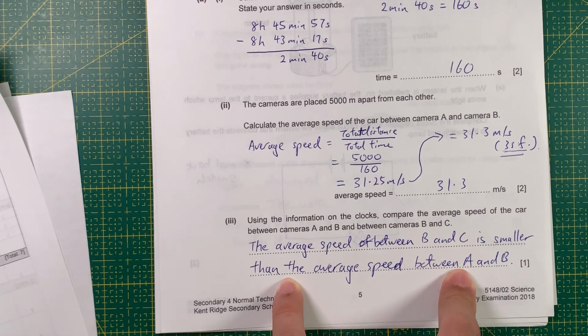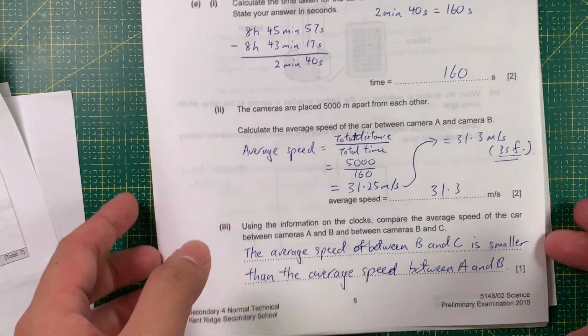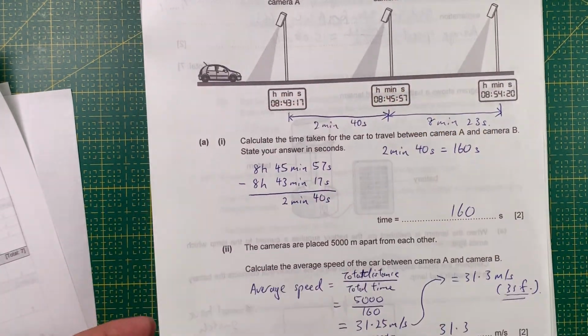So the answer here would be like what you will be writing. Basically, he will be traveling slower between BC as compared to AB, as we have mentioned just now.